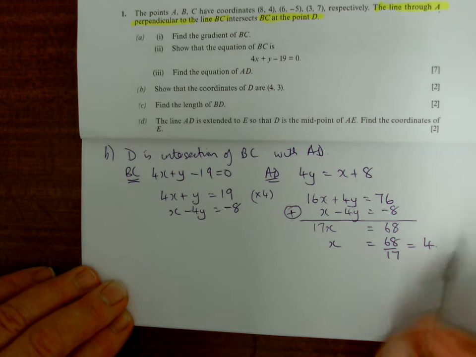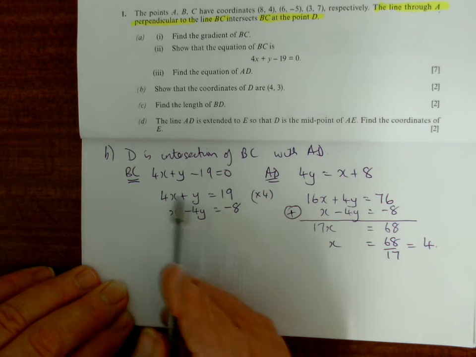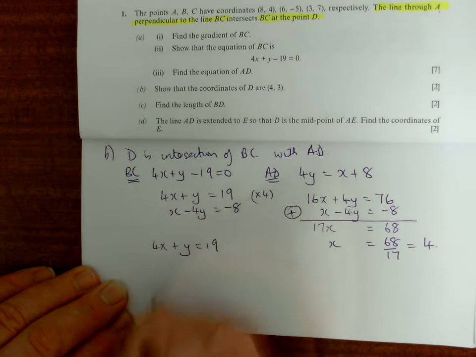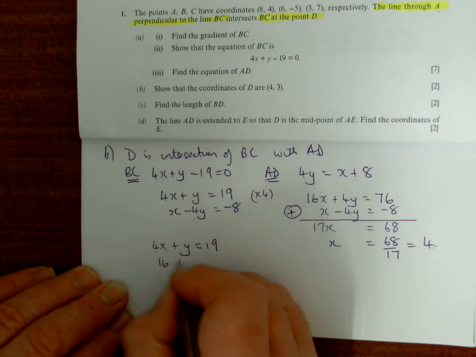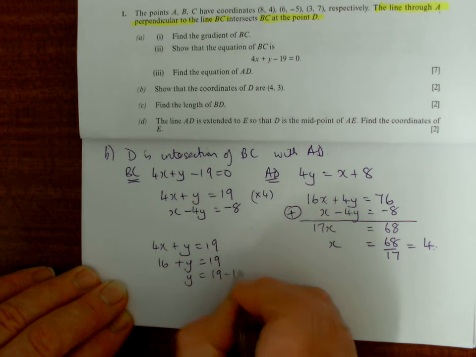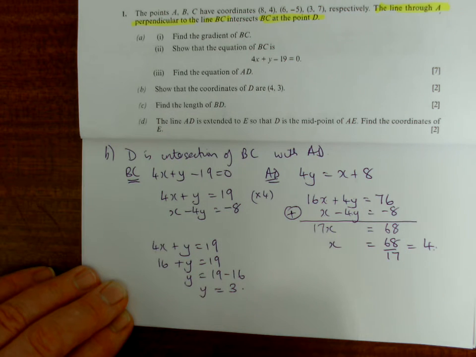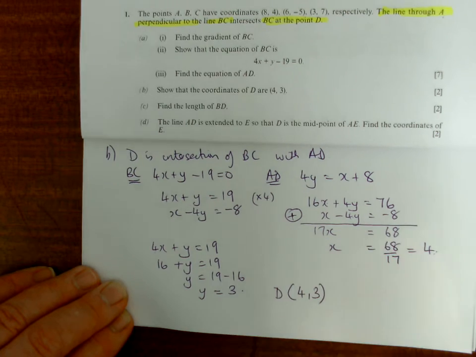And then substitute into one of the two equations to find out what y is. So if I go to the first one, 4x plus y equals 19. If x is 4, 4x is 16, plus y equals 19. So y is 19 take away 16, y is equal to 3. So the coordinates of D are 4, 3.